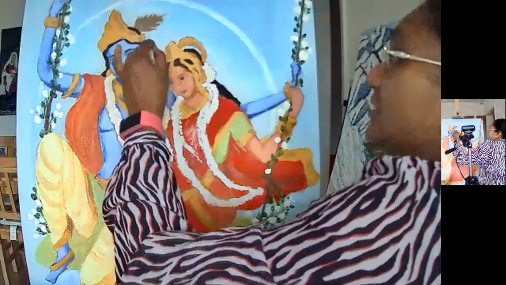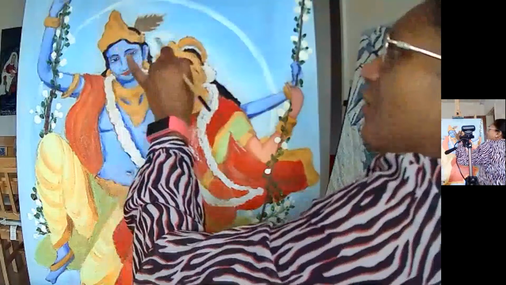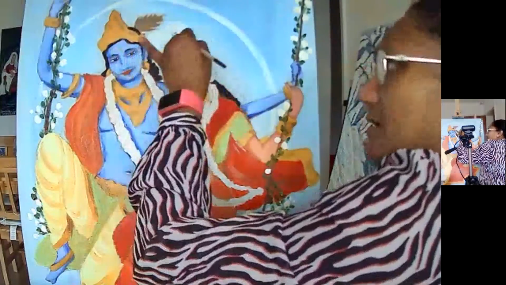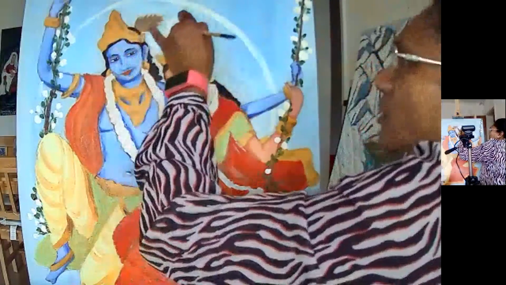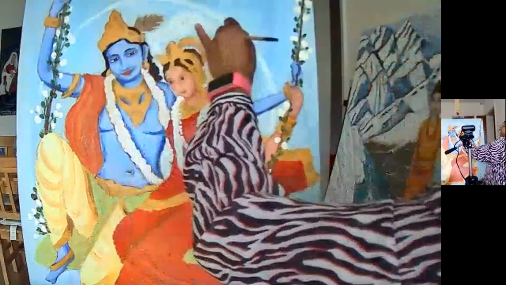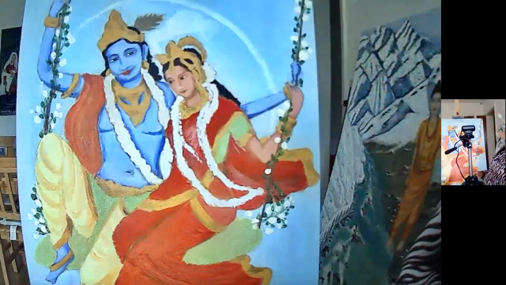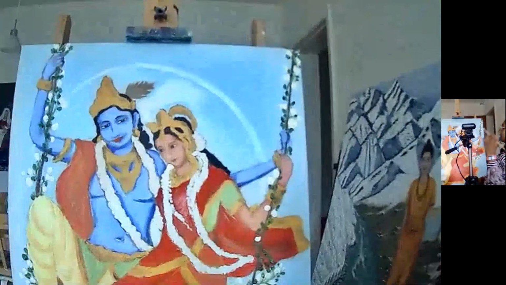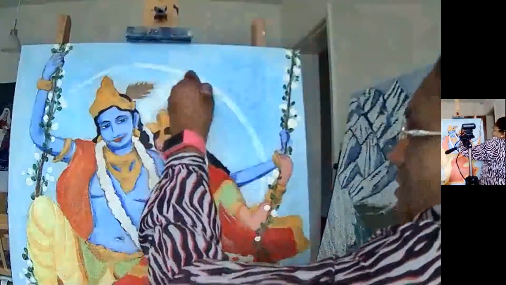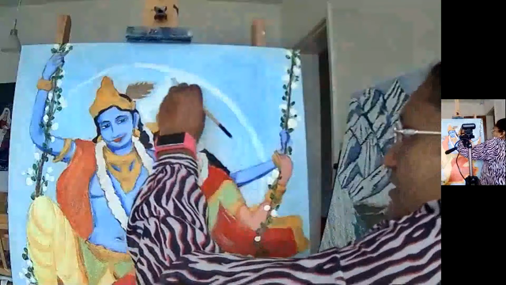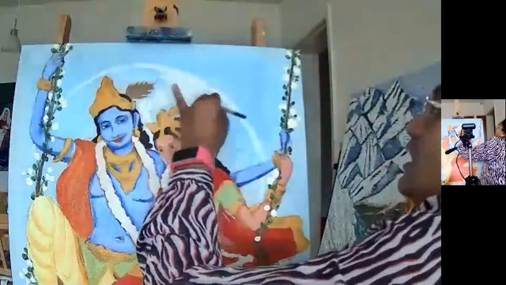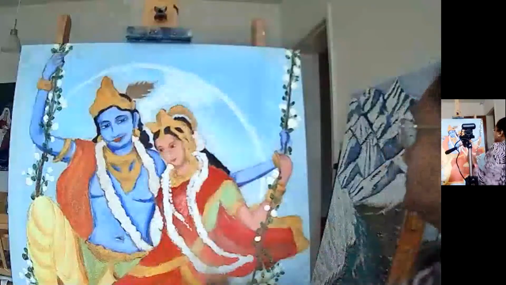There are too many tiny places. If you want to move on using a smaller brush, you could do that. Not a problem. But I'm just going on filling in all other places. So you see me moving in circular angles to fill in as much as possible with this lighter blue.